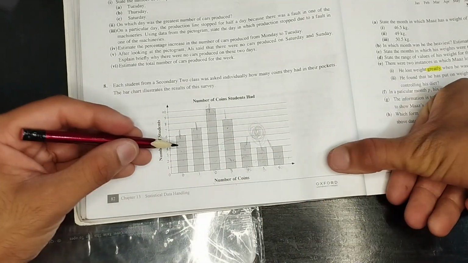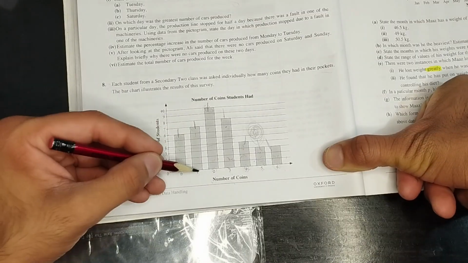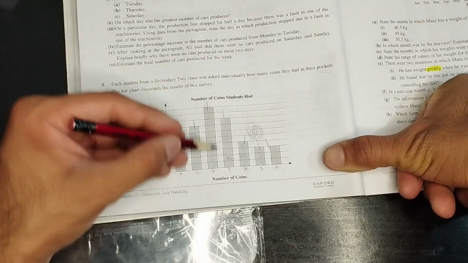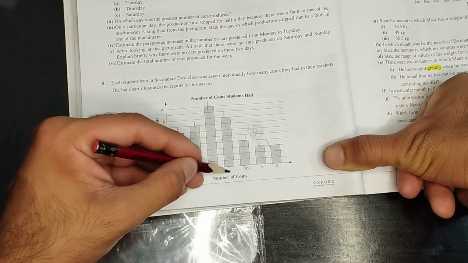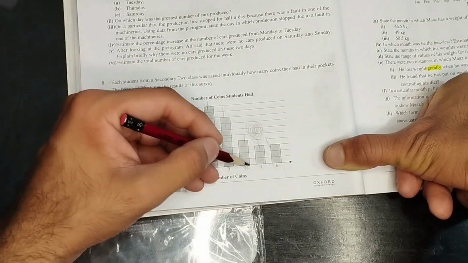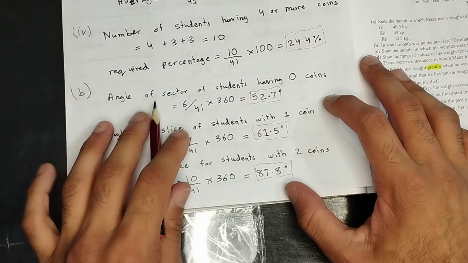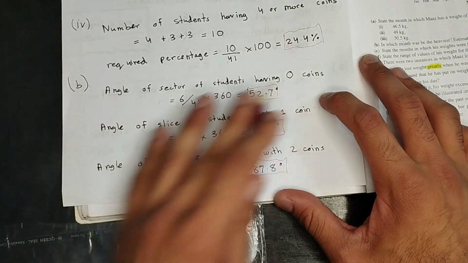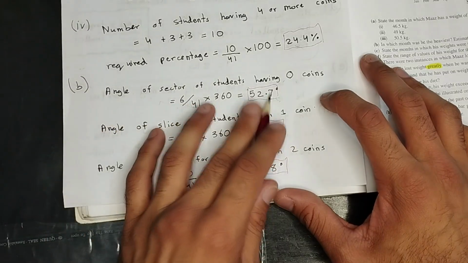One slice is going to represent students who have 0 coins, then the other one is going to represent students who have 1 coin with them, the other one is going to represent the students who have 2 coins with them, the other one is going to represent the students who have 3 coins with them, and the last one is going to represent the students who have 4 or more coins with them. Okay, so we're going to find the angle for each one of them. The number of students that have 0 coins is 6. So 6 divided by the total number of students multiplied by 360, you can find the value.